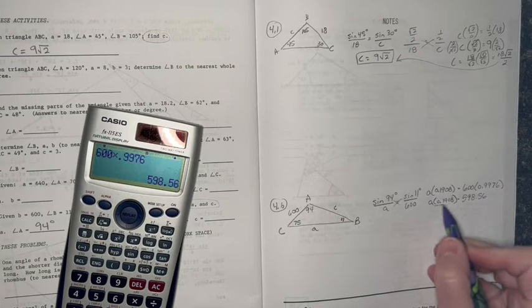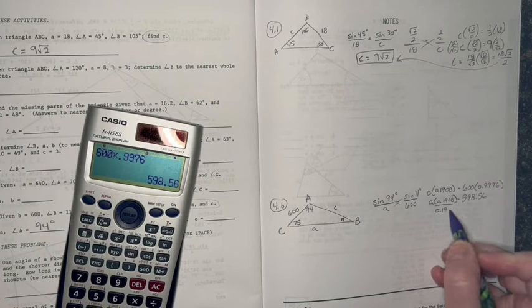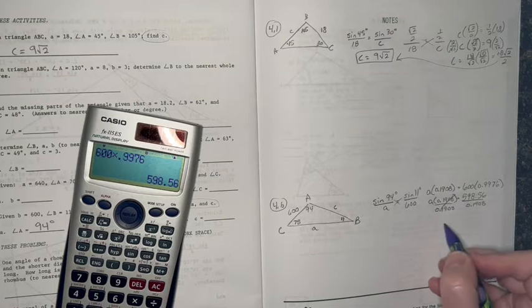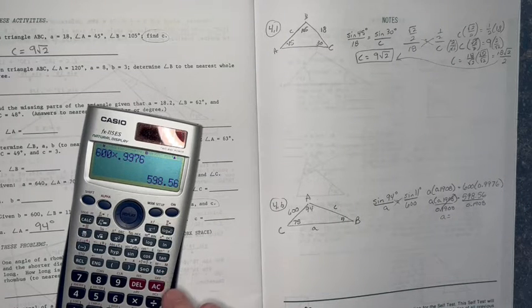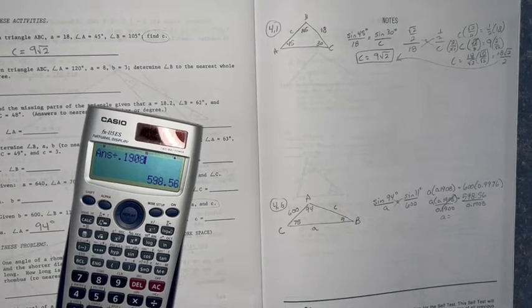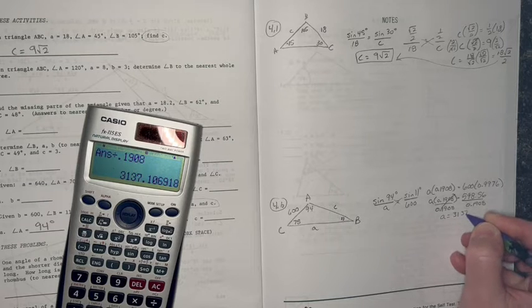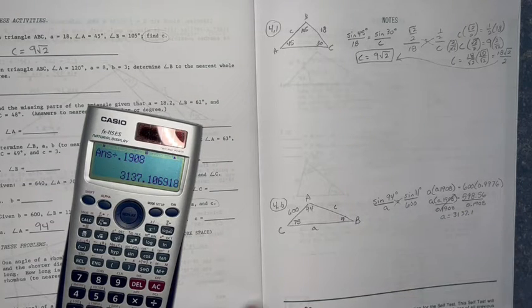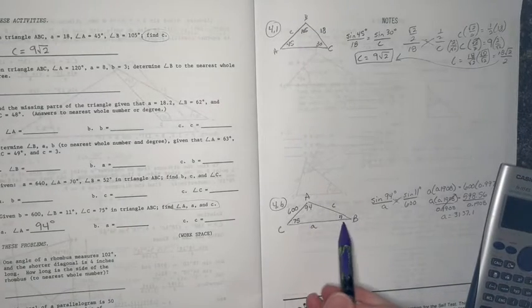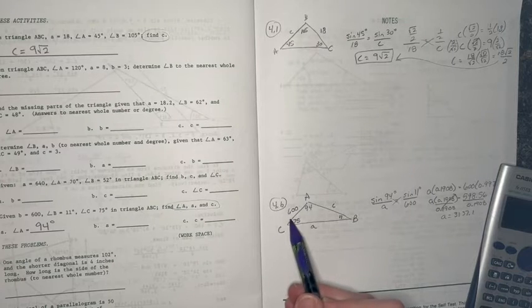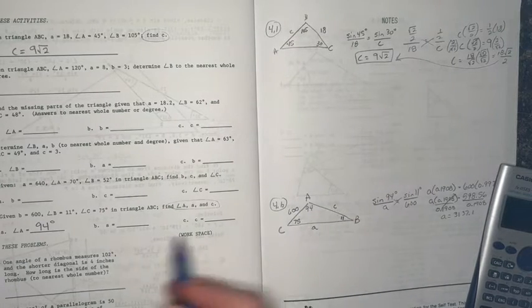598.56. I'm going to divide both sides by 0.1908. And that gives me just my a by itself, right? So divided by 0.1908 equals, my a is 3,137.1, and I'll just leave it at that. So that makes sense, right? Because if my 11 degree angle made a 600 length side, my 94 degree angle should make a pretty big side.